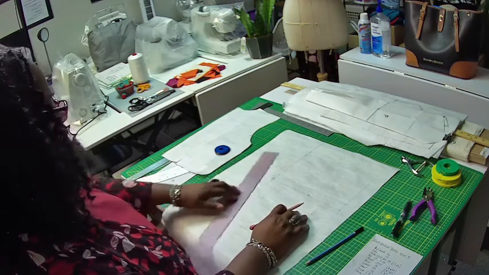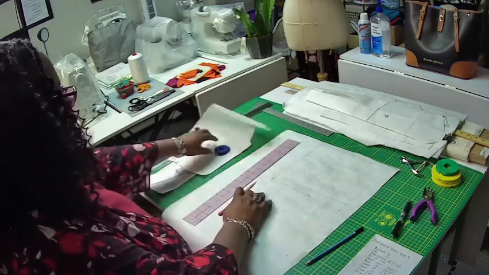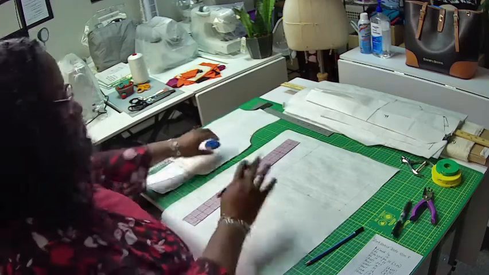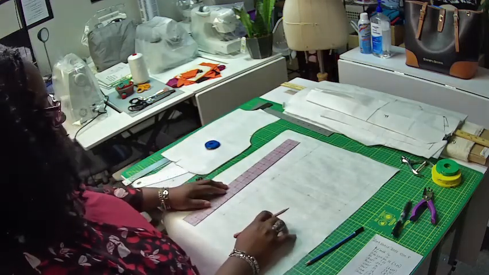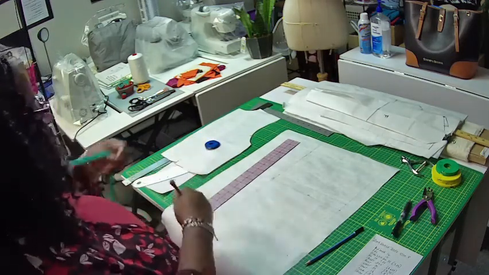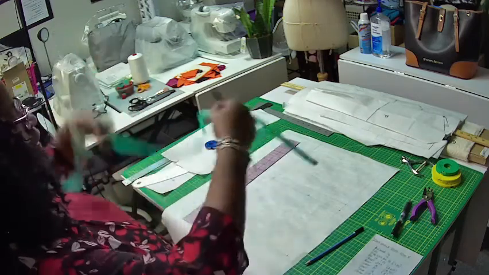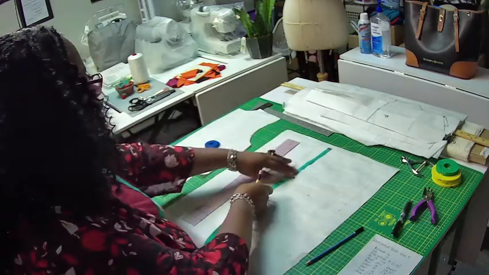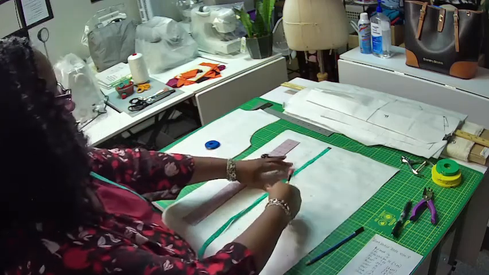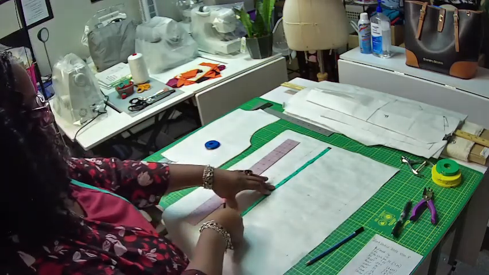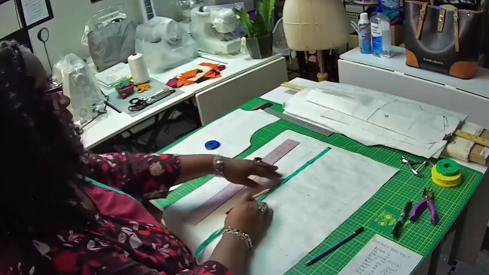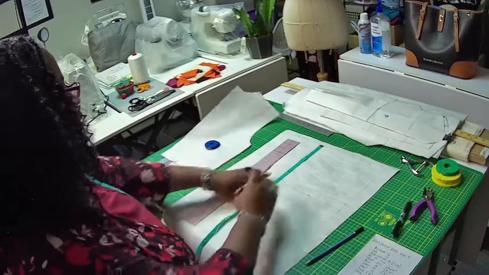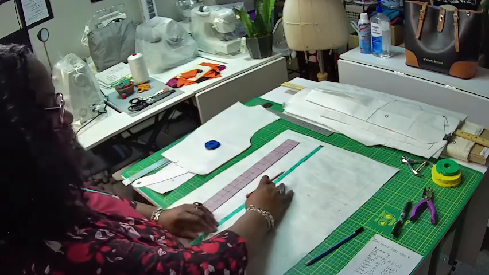Alright, so now I'm going to measure up from the bottom and mark my center back line. Okay, so I can't copy that from the front, because in the front, if we take a measurement straight up and down the front, we're going to have our bust line, which is going to make our measurement longer. But on the back, we don't have that, so this measurement is going to be different.